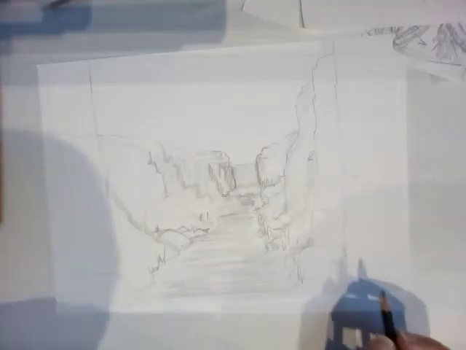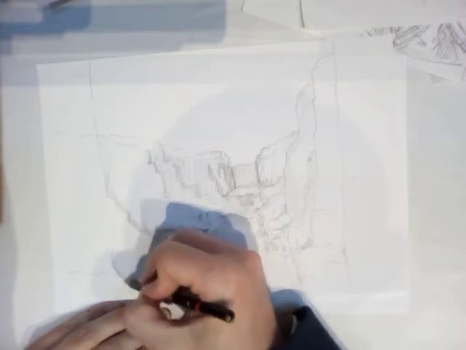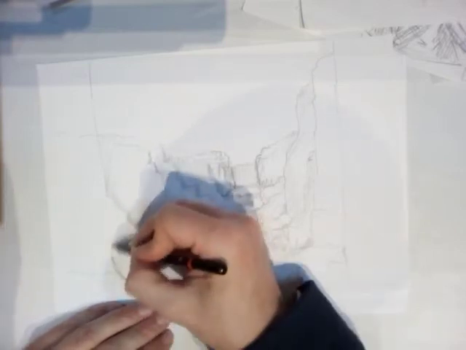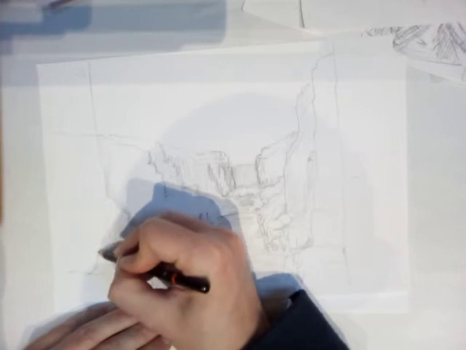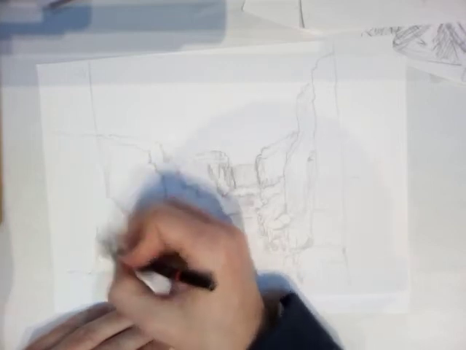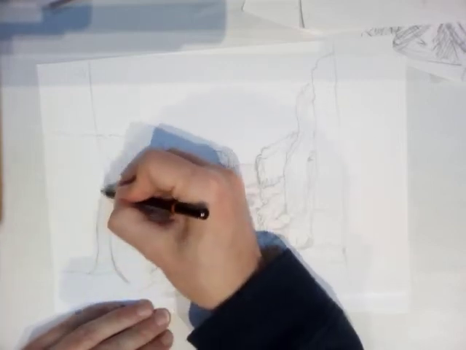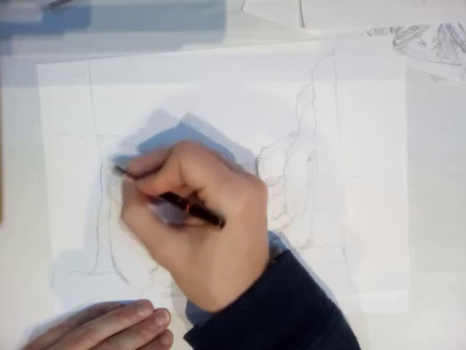Right. Yeah, I'll put the tree in now. So I've done tree lessons with you before, most of you anyway. So make sure it's actually growing out of the ground, so it's slightly thicker at the base, not too thick, but a little bit thicker. We don't want it to be too straight, especially when it's growing somewhere so rocky and wild.